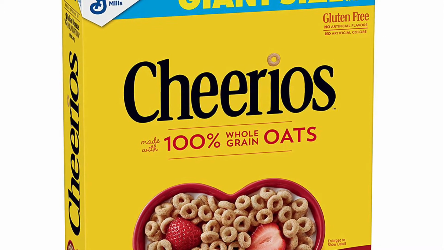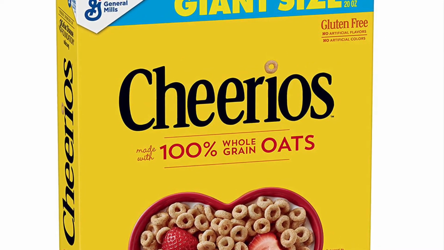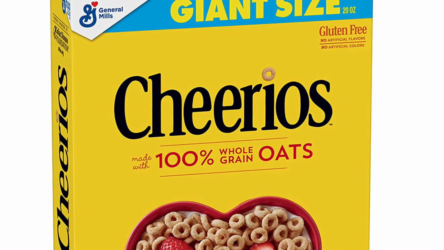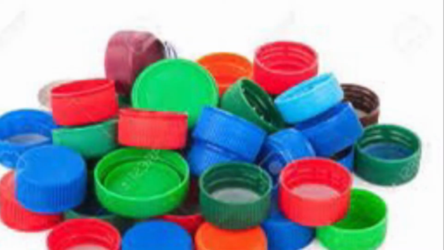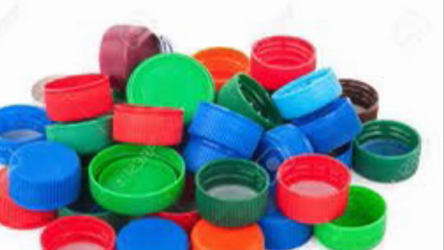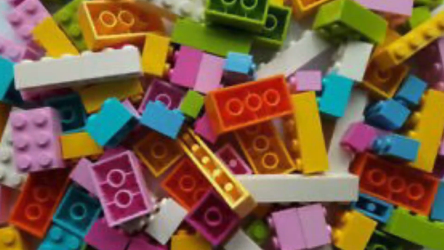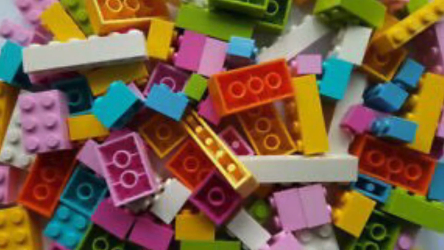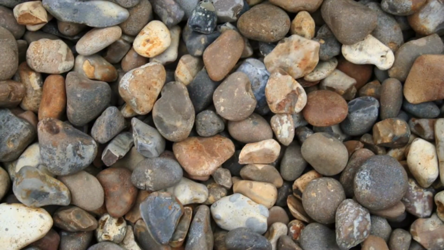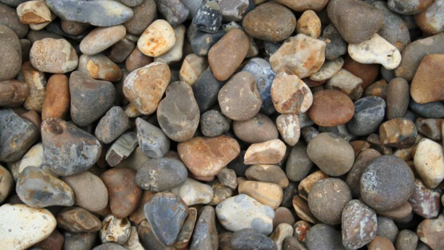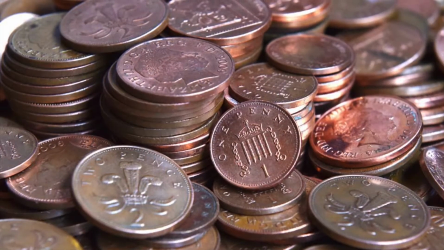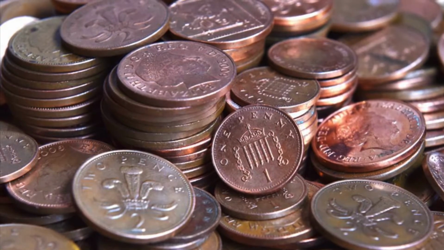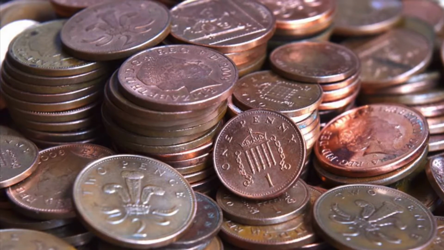You could use a cereal like Cheerios or Shreddies to move around for your maths today. Or how about using some bottle tops for manipulatives? You could use your Lego to do your maths today. You could use stones from the garden. Or you could use money like me, whatever you've got at home lying around to help with your maths work today. Anything that you can use to move around for your maths work today.